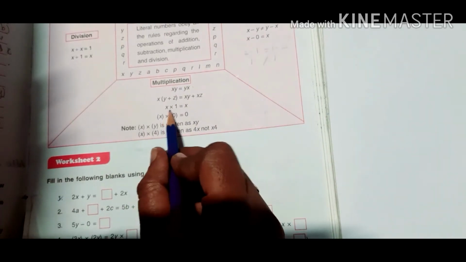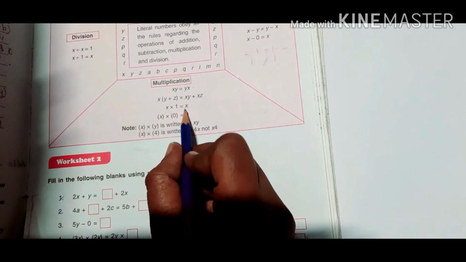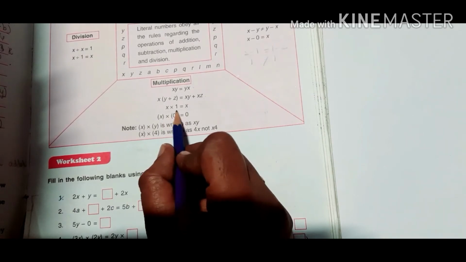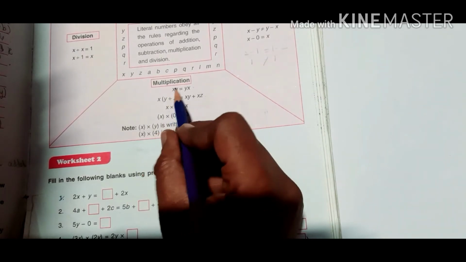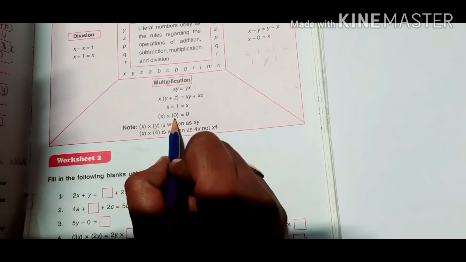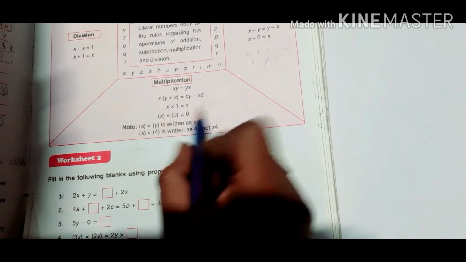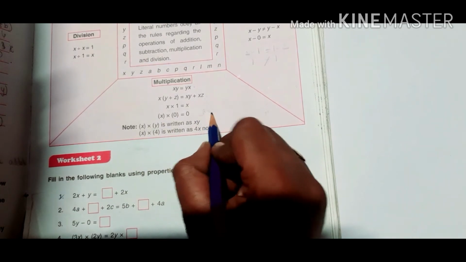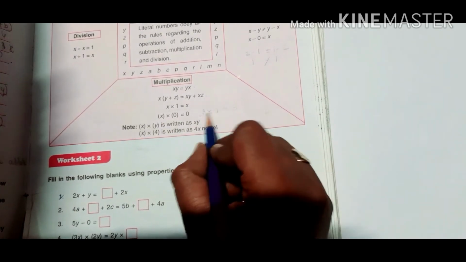Then take any integer, multiply with 1, we always get the same integer. Here 1 is called the identity element for multiplication. x into 0 is always 0. Take any integer, suppose 3 into 0, it is again 0. 0 multiplied by any integer is always 0.